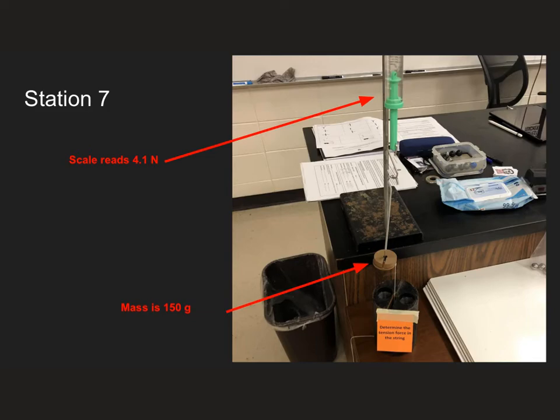So, station 7. I've got a hanging mass here, so I want to draw a free body diagram for that hanging mass. The mass on the hook has a weight, Fg. I see there's a spring holding it up. But then what am I looking for? I'm determining the tension force in the string, which we may notice is right here. There's a string pulling down on this mass.